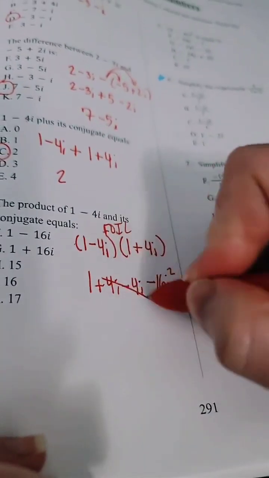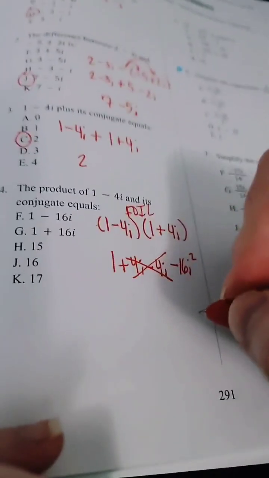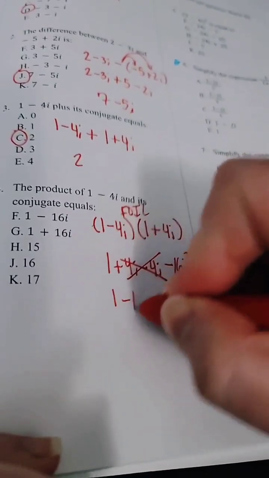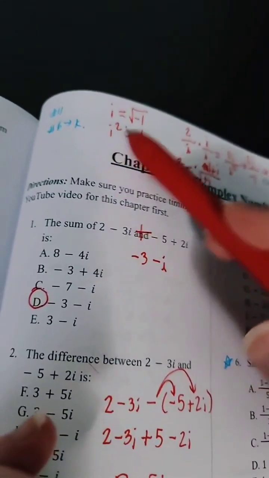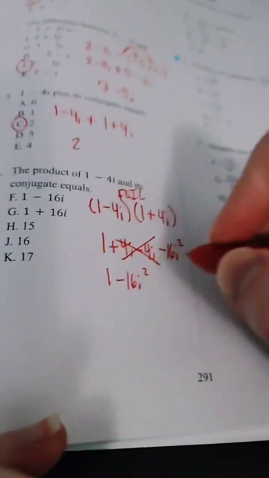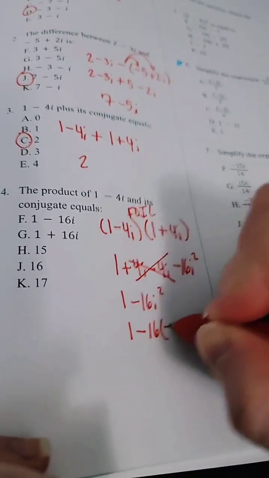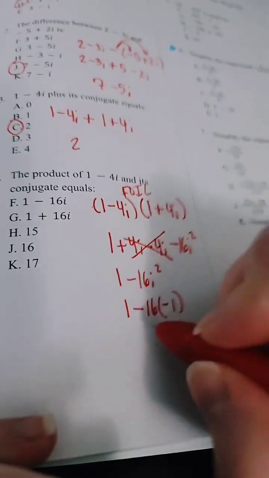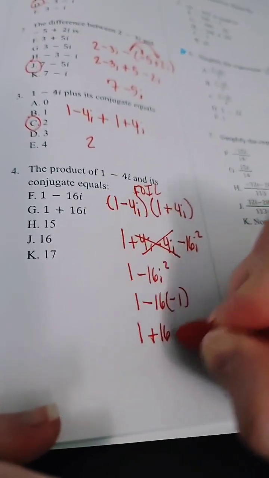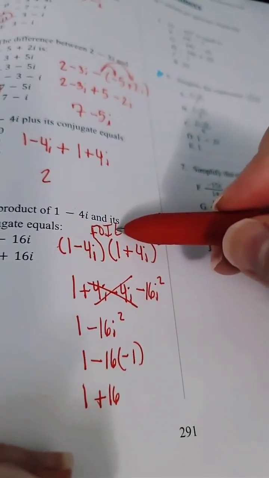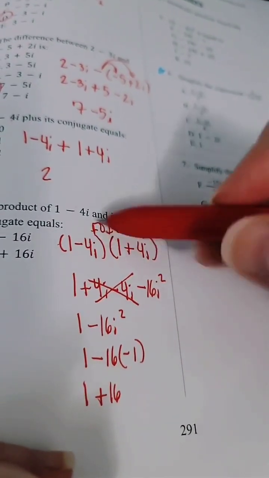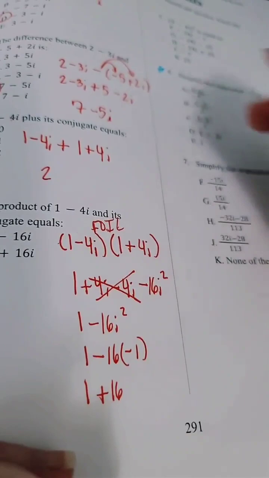So now I see that these cancel out, 4i minus 4i cancels out to 0, so then I have 1 minus 16i squared. Now remember how I told you a lot of the times you're going to be looking for that i squared because you're replacing it with negative 1. So that's what we're going to do here. If I see an i squared, I'm going to replace it with negative 1. When I do that, I get 1 plus 16, which is just 17, so the answer would be K. Where did I get 16? By doing the L step in FOIL, multiplying negative 4i times positive 4i.